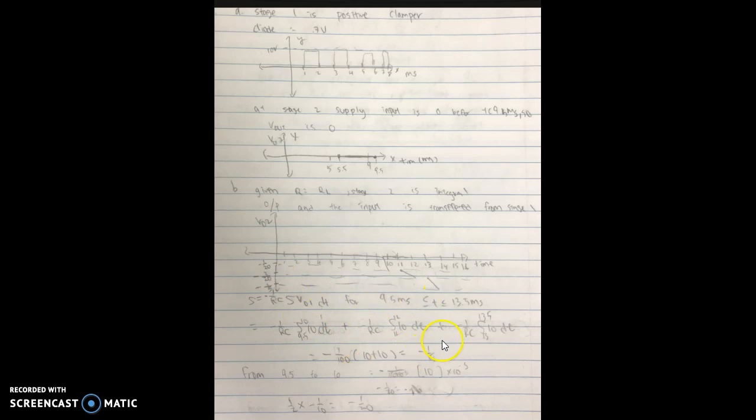equation for the op-amp, we add the voltage changes from 9.5 to 10, 11 to 12, and 13 to 13.5 in order to see the total change of the VO2, and we get negative 1 over 5 just from the graph itself, because the equation says it's negative 1 over RC, integral of the time.